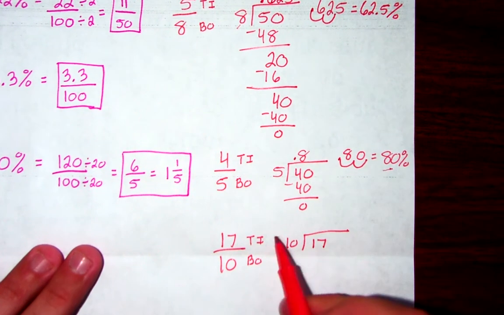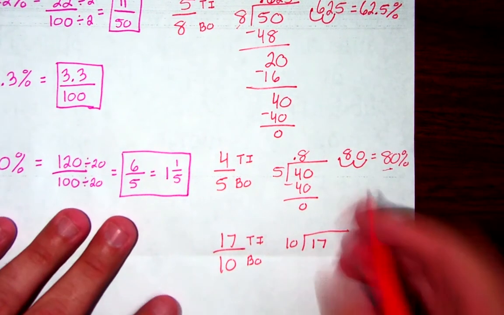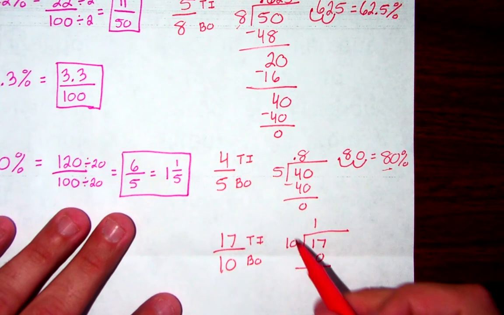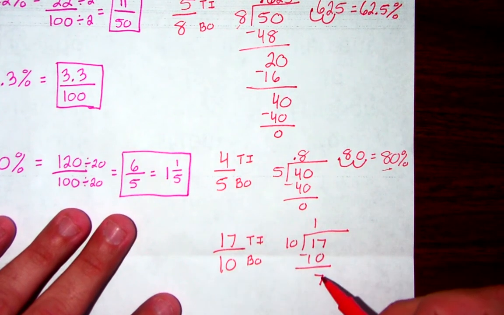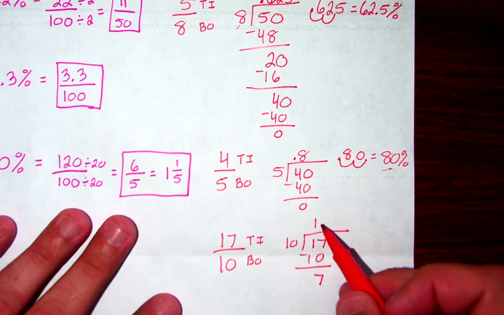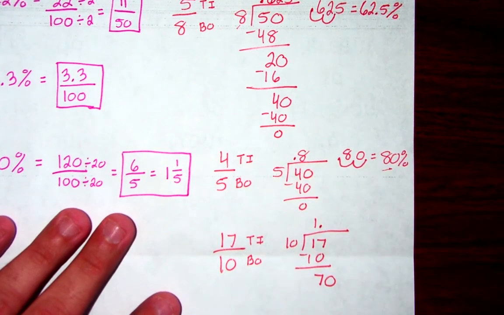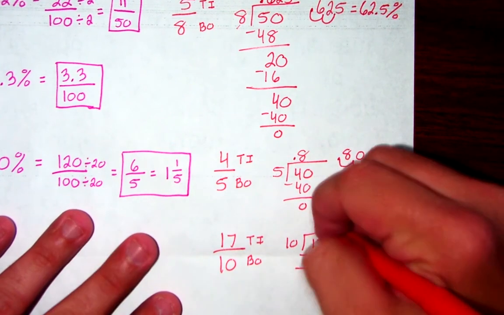Can 10 go into 17? Yes, it can 1 time. Can 10 go into 7? No, it cannot. So I'm going to add a decimal up here and add your 0. 10 can go into 70 though 7 times.